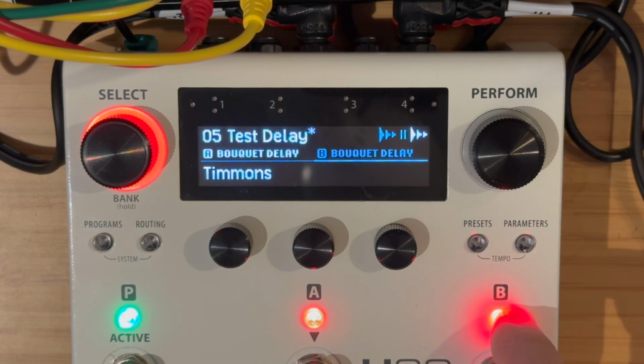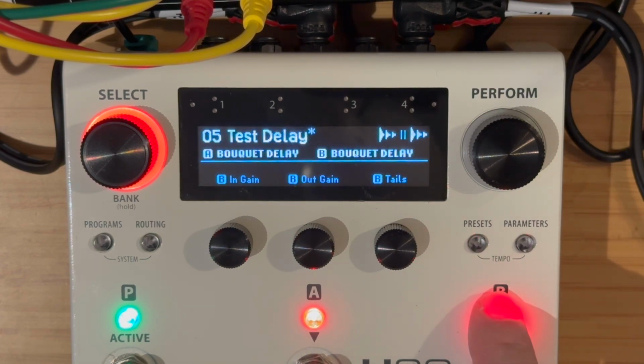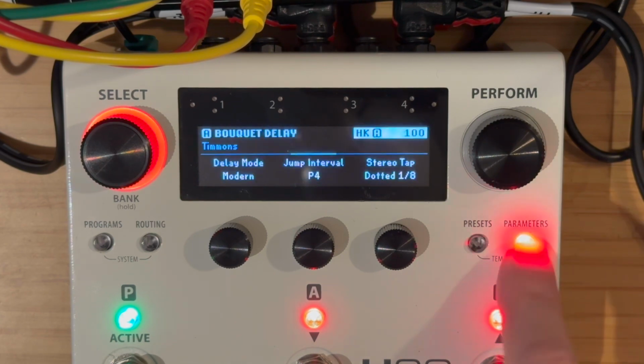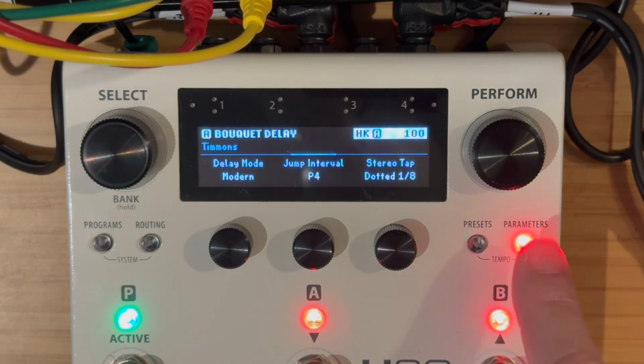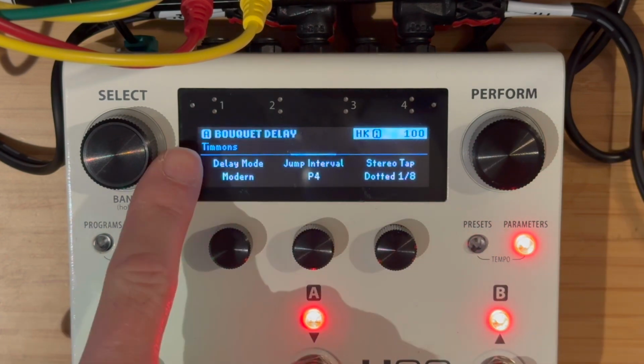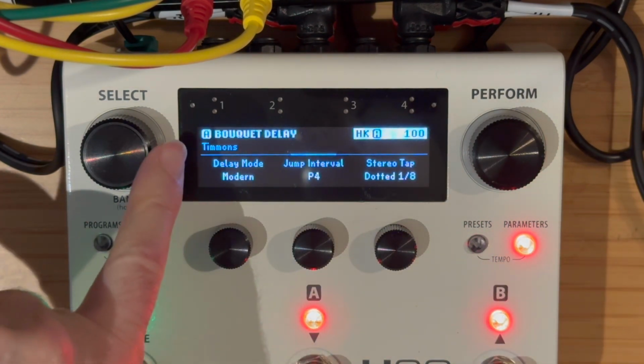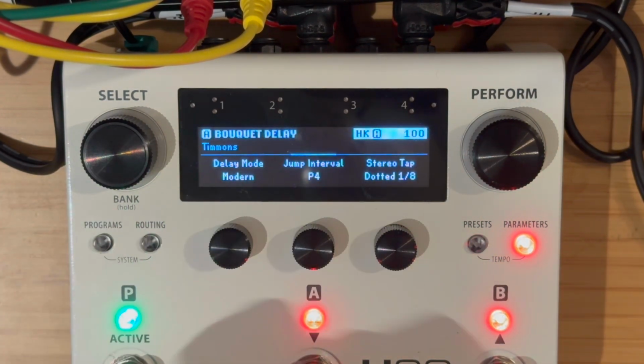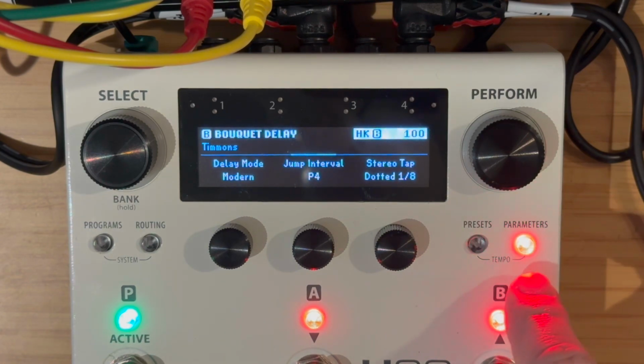Slot B has also got a bucket delay in it, and I've just turned it on. And on slot B, when I press this parameters button, it's going to come up and give me the ones for A. You can see it's A because there's a letter A here and a letter A here. If I tap it again, it takes me to B. It's not entirely obvious. It's not a giant B on the screen.